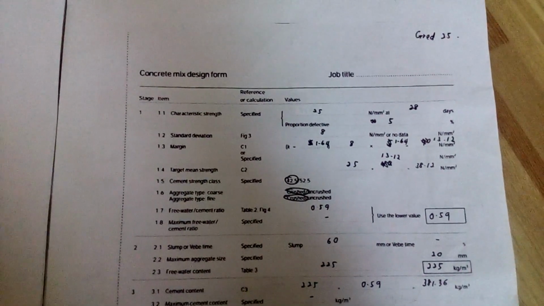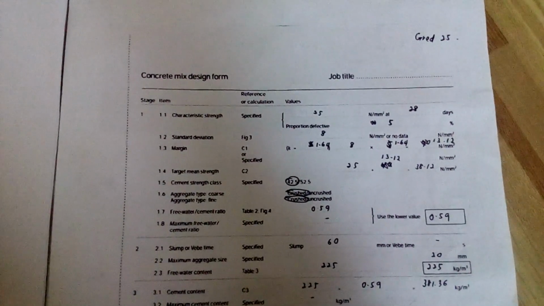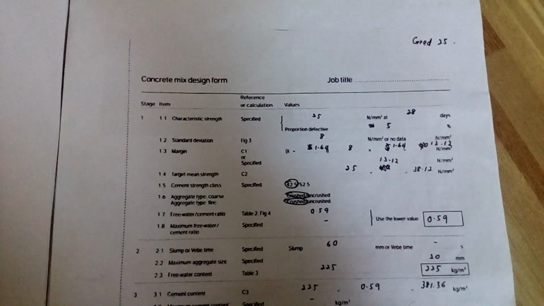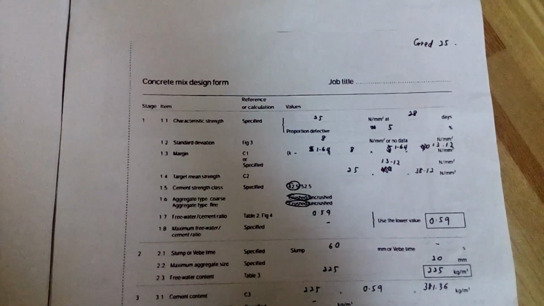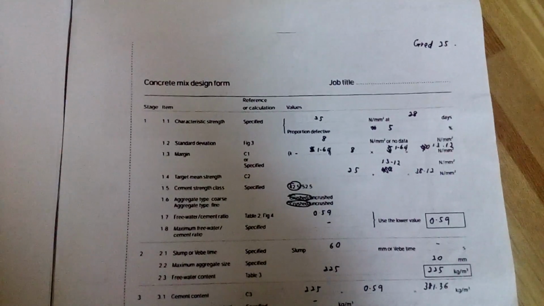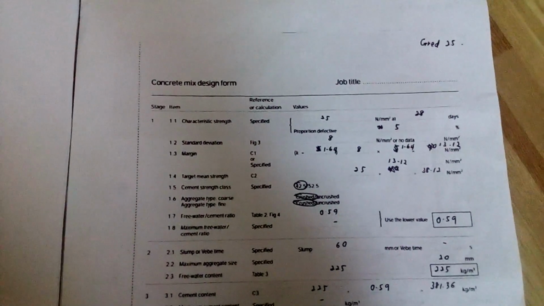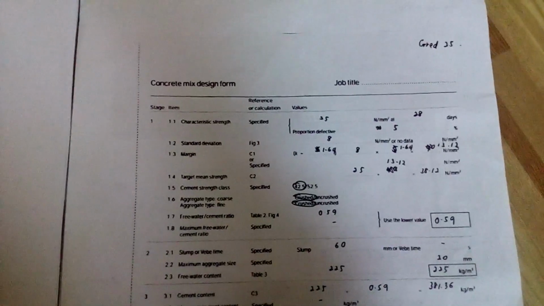Then, target slump is chosen, which is 60 mm, and the maximum aggregate size of 20 mm is fixed. Water cement ratio is then decided by referring to the draft compressive strength against free water cement ratio. From that, we get that our water cement ratio is 0.59.